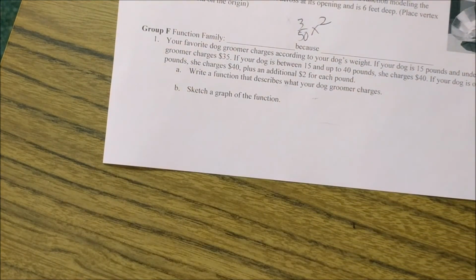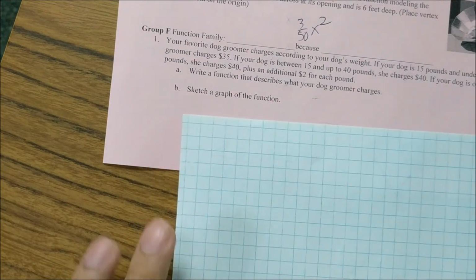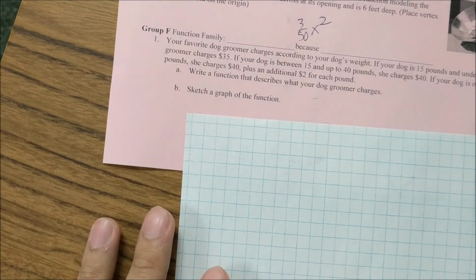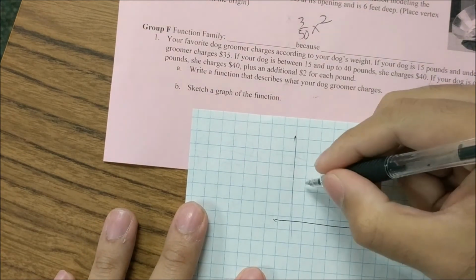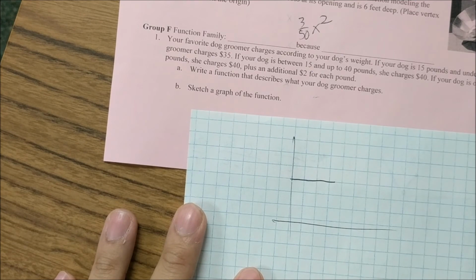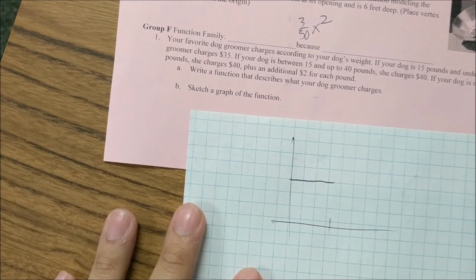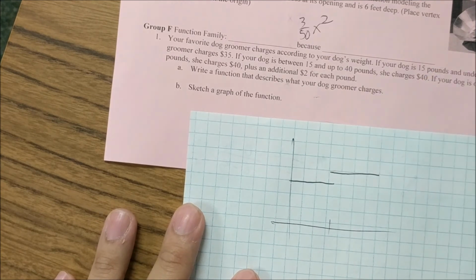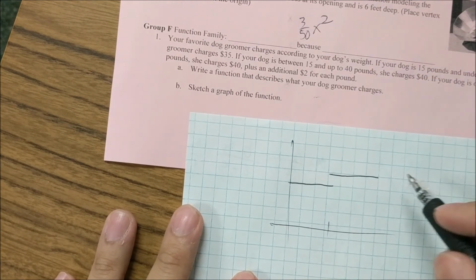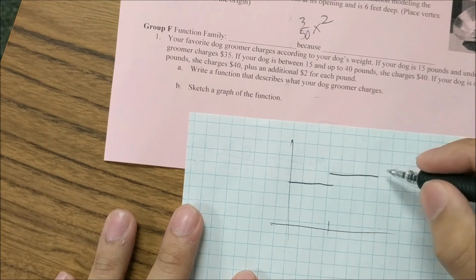All right, function f. If your dog is 15 pounds and under, she charges a flat $35. If it's between 15 and 40, she charges $40. And if your dog's over 40, it's $40 plus $2 per pound.